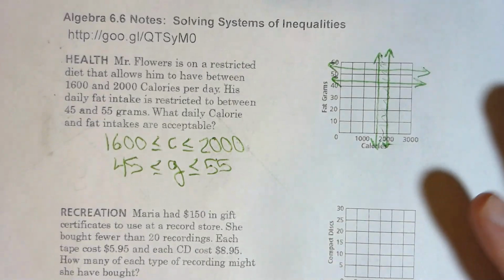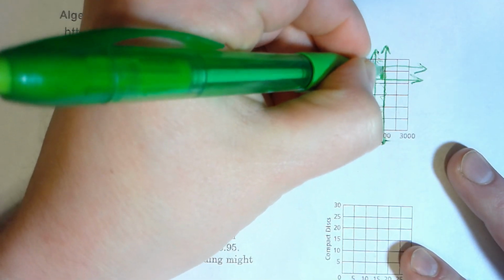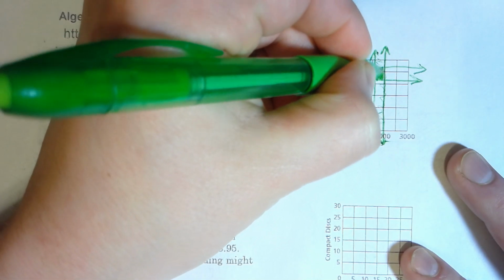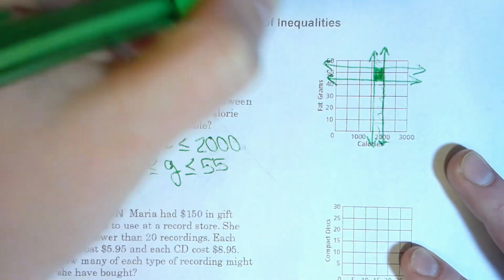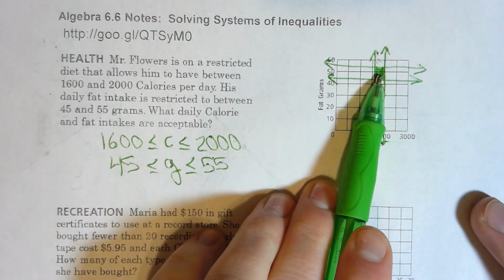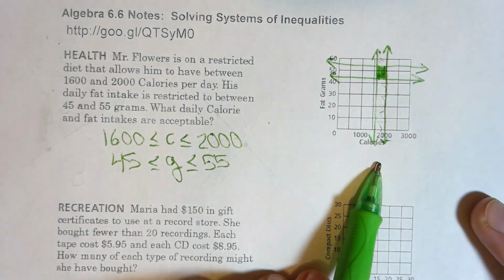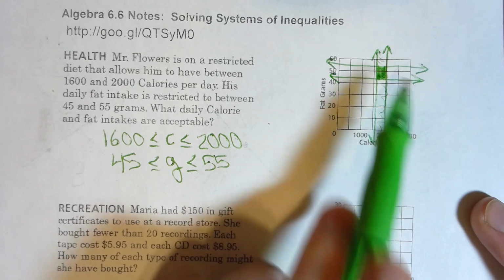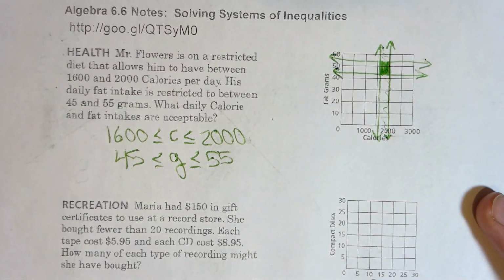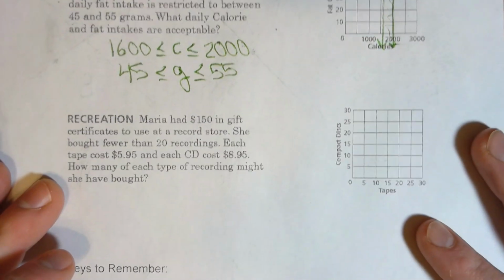And where do my solutions live? Well, it's got to be between again. Where do these shaded regions overlap? It's right in here, right in this box. This is where Mr. Flowers can find the ratio of grams and calories that he is allowed to eat on his restricted diet. That one was weird, but you're going to see one like that again.